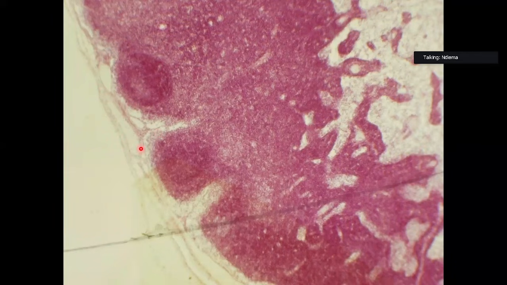Within the cortex, the capsule, we have the capsular sinuses, and the capsular sinuses divide to form trabecular sinuses. So the trabecular sinuses accompany the trabecula. And that's why we say that the mantle zone is thickest in the areas of the trabecular sinuses.